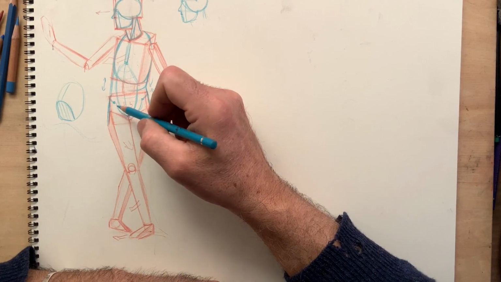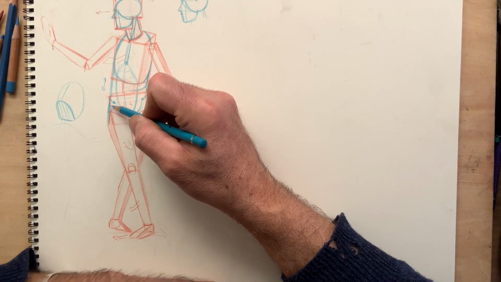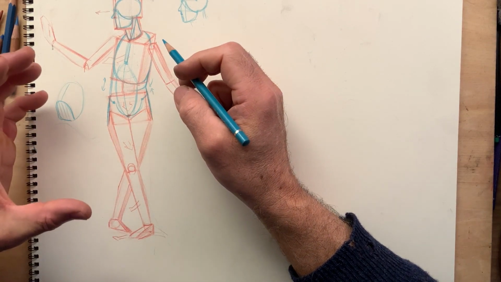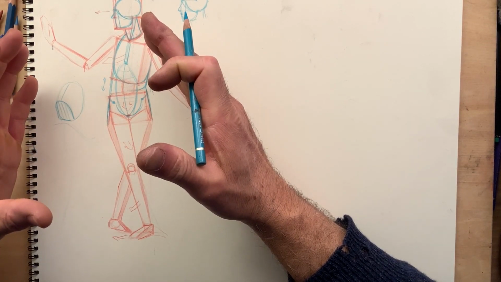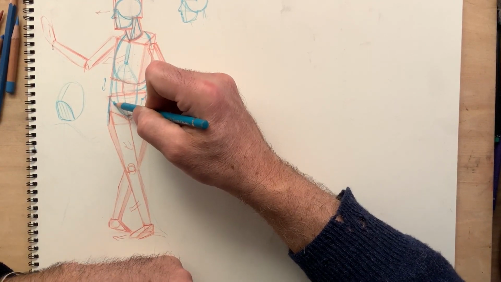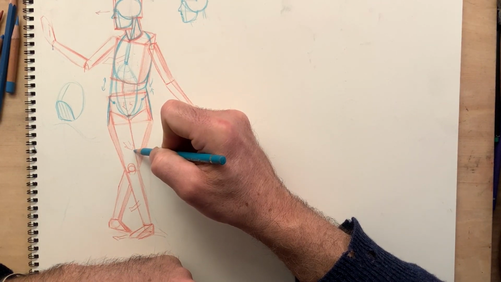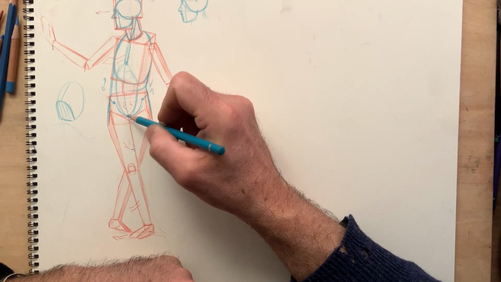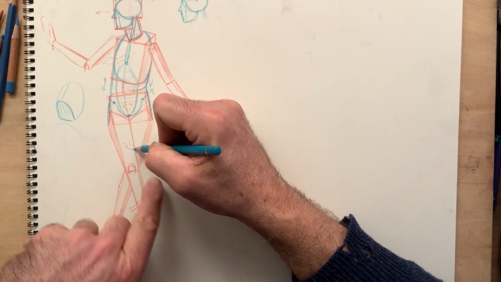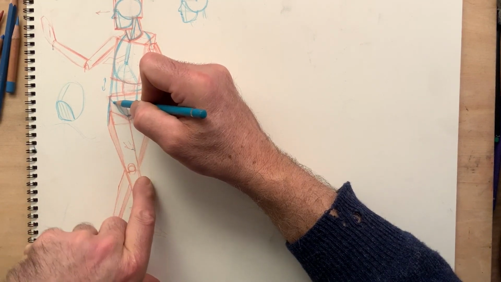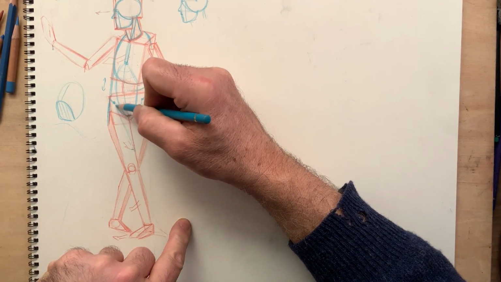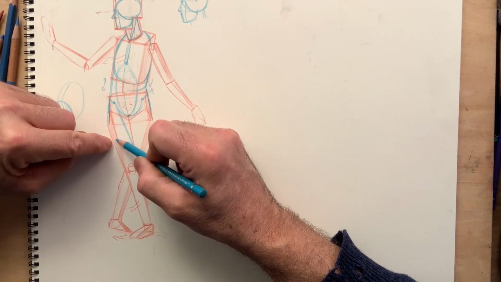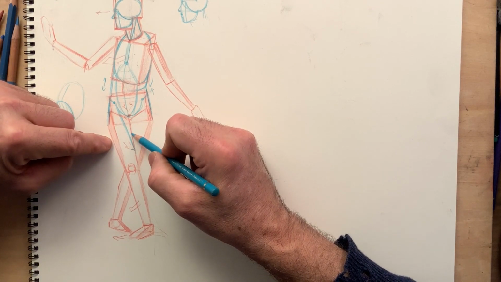So from here, I have the iliac spine, and I want to subdivide the volume of the thigh into main groups of muscle. From this point in here, I aim for a point which is about here in the thigh, let's say the lower third of the length of the thigh, and I go down with the line like this. That's the division between the quadriceps and the adductors.